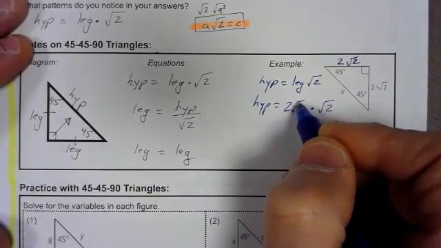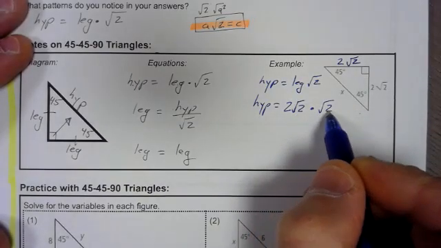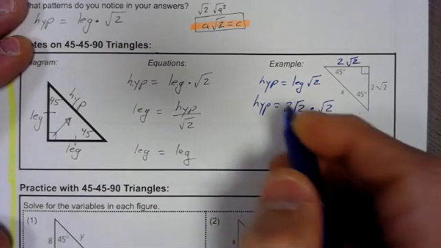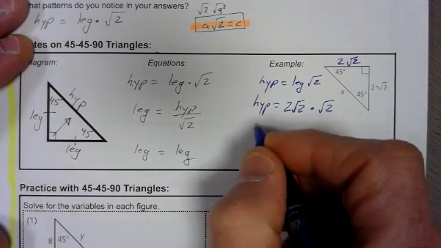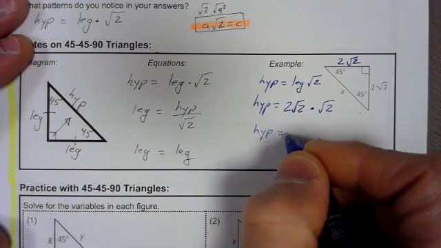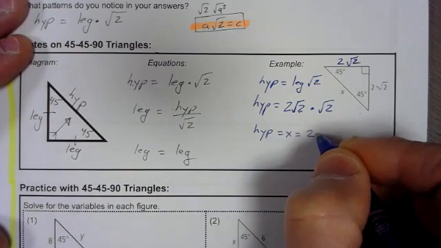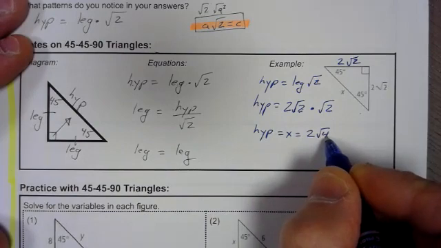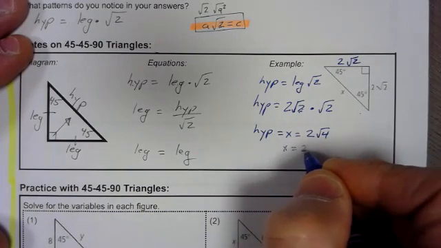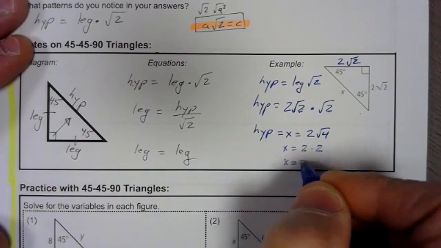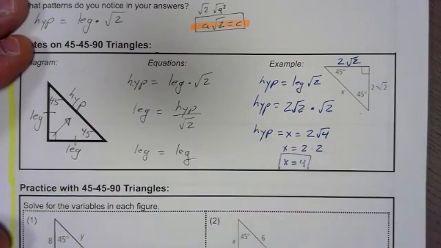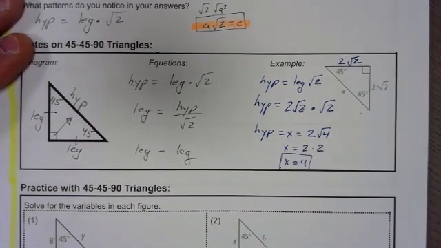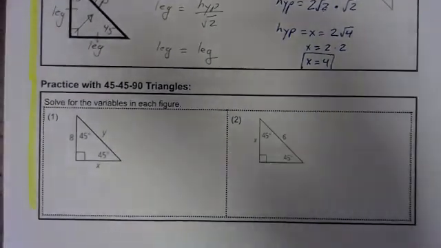All right, now, just like we talked about in the previous videos, you can multiply the insides together and the outsides together. Well, here we just have insides. So that tells me that the hypotenuse, which is equal to X, is going to equal 2 times the root of 4, because 2 times 2 is 4. Well, root 4 is 2. So X equals 2 times 2. X equals 4. Okay, that's how we combine those. All right, now let's solve a couple more together here.